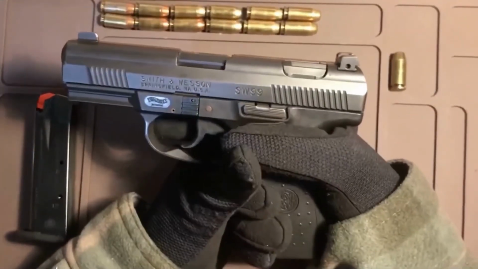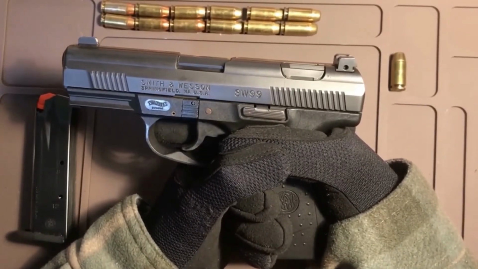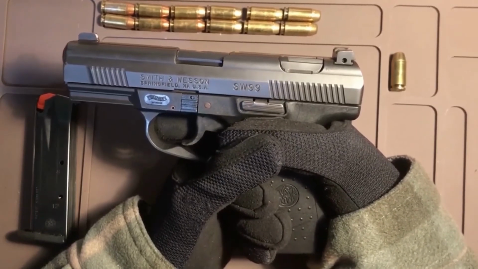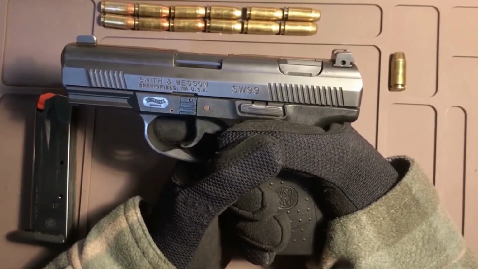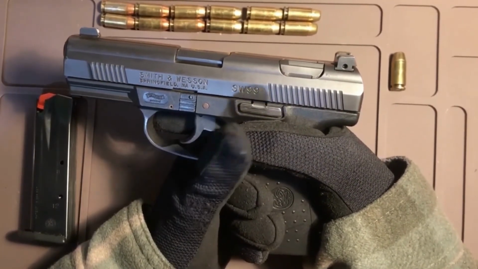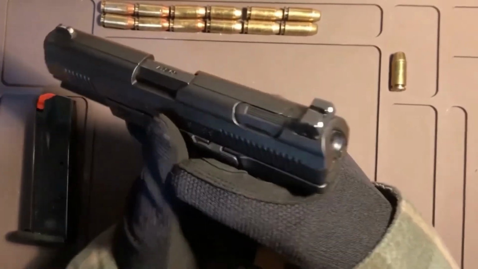Striker fire pistols often do not have external safeties, meaning that when a round is in the chamber, the pistol is always ready to fire. Since striker fire pistols do not have hammers, there's no way to manually cock the pistol. To prepare the pistol, you pull back the slide.